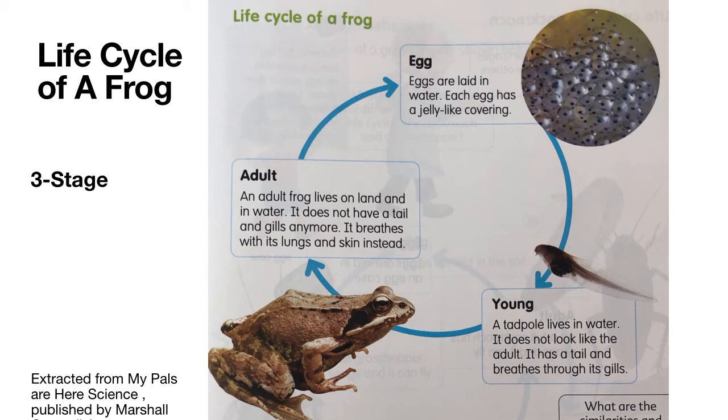And the eggs have a jelly-like covering, soft and jelly-like. Okay, it's just like jellies. And when the eggs hatch, they give rise to the tadpoles. The tadpole is actually the young of the frog. But if you look carefully at the tadpoles and the adult frog, they look very different, right?